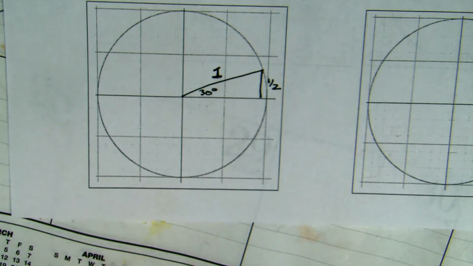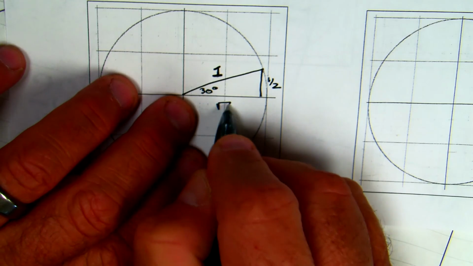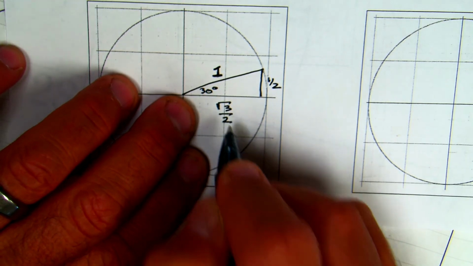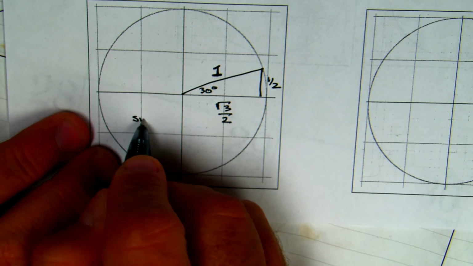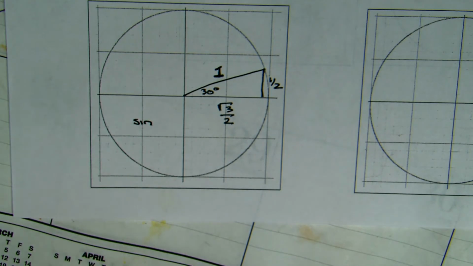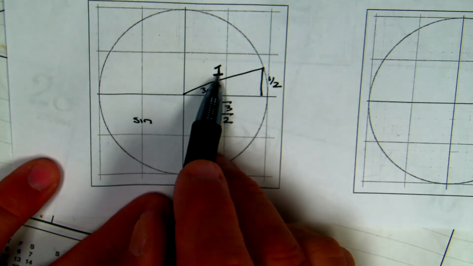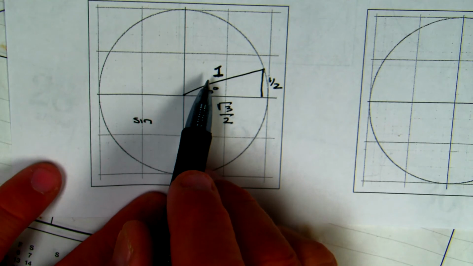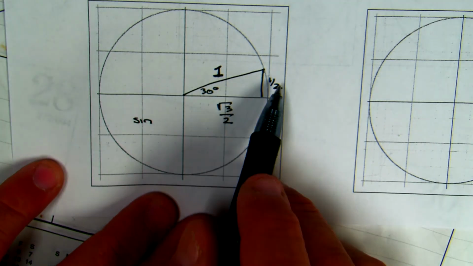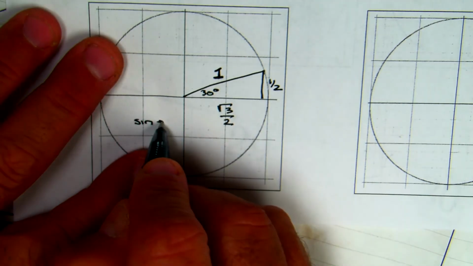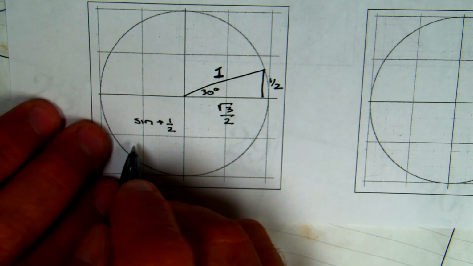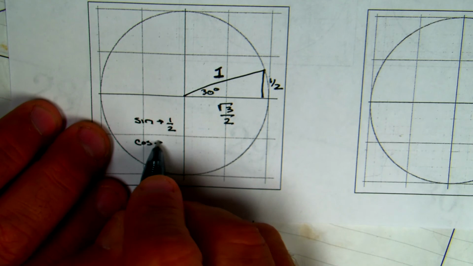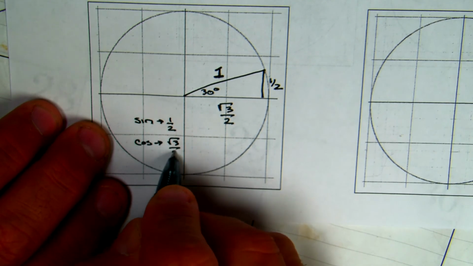And the longer leg, the way they have it there, is root 3 over 2. Now if we start talking about trig functions, the sine is opposite over hypotenuse. Well, the hypotenuse is 1, so now it's just the opposite over 1, or just the opposite. So the sine of this one is going to end up being 1/2. The cosine, which is the adjacent, for the same reason, is root 3 over 2.